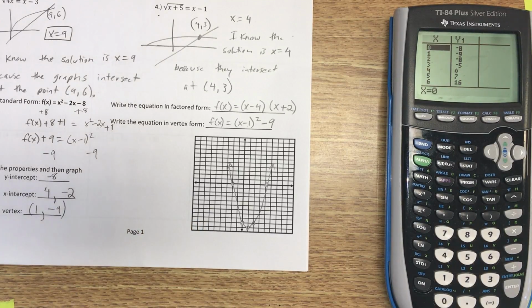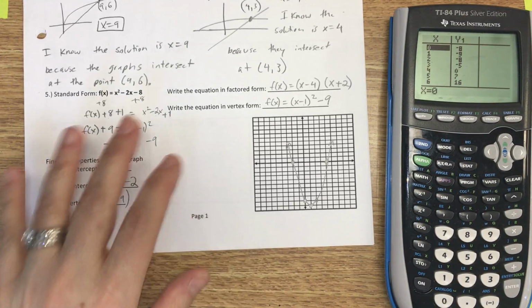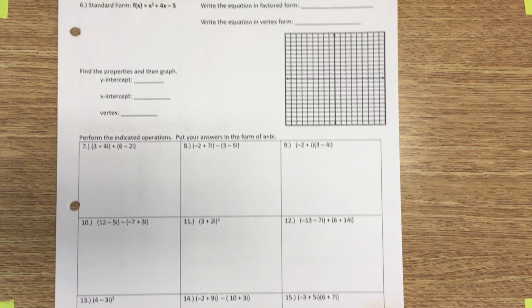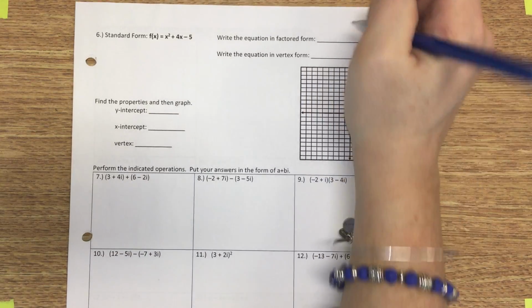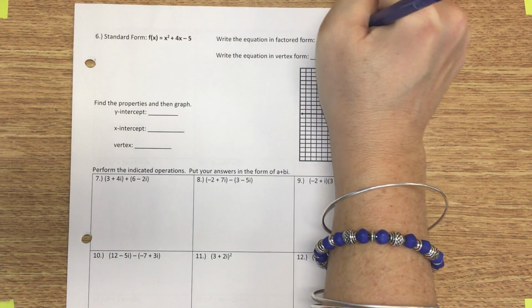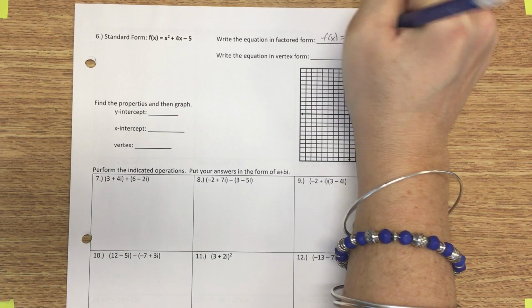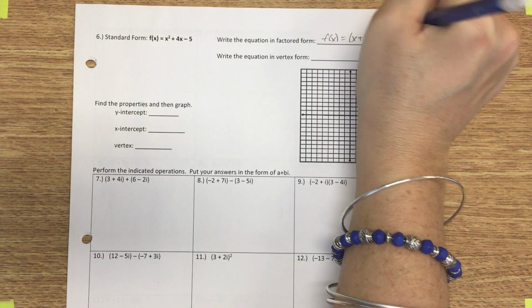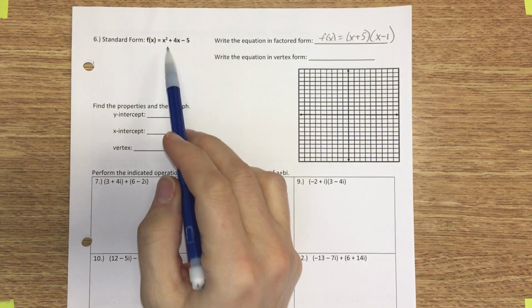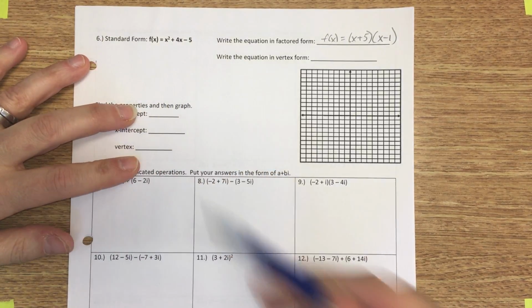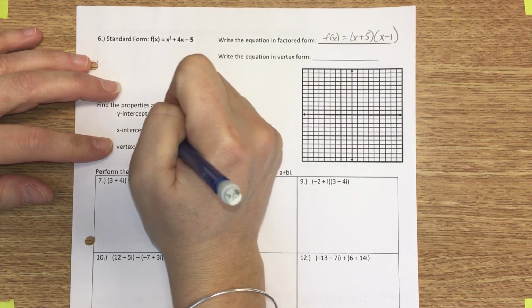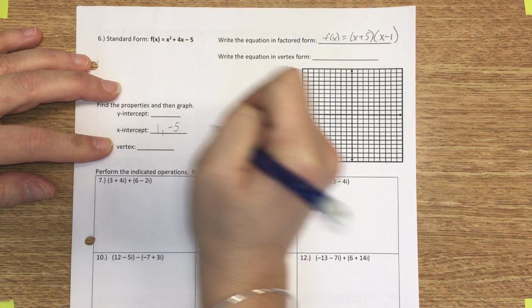Okay, so number 6 is a lot like number 5, so why don't you pause the video and try number 6. Okay, if you are rejoining me, let's take a look. Factored form is going to be f of x equals x plus 5, x minus 1, because 5 and -1 add to 4 and multiply to -5. So that immediately tells me my x-intercepts are 1 and -5.